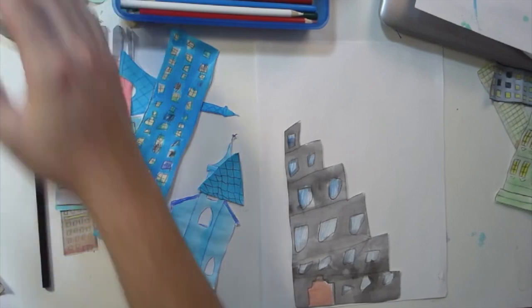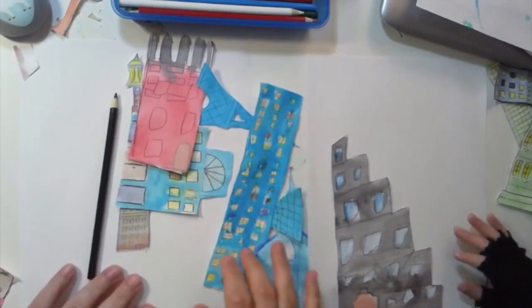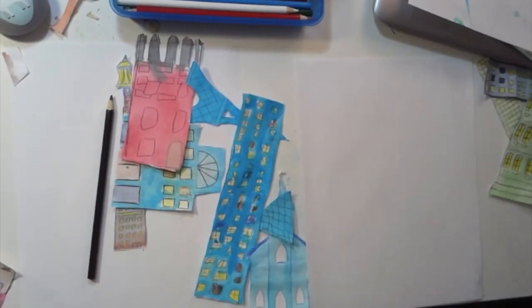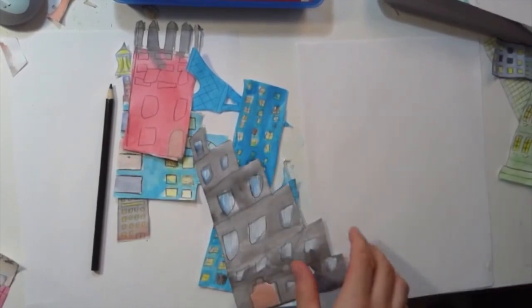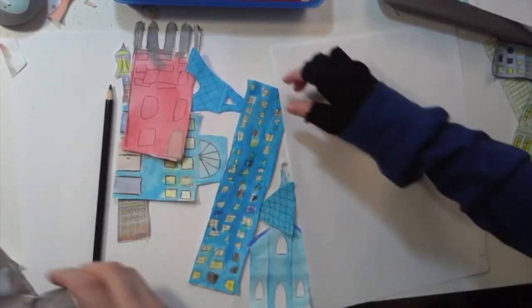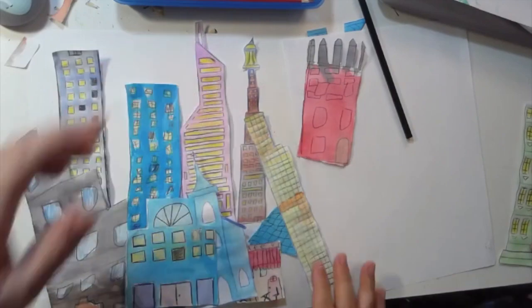Are you happy with the buildings that we have? Yeah, I like them. Which one do you want to use? Which ones do you want to use? This one. I like this one. So, okay.